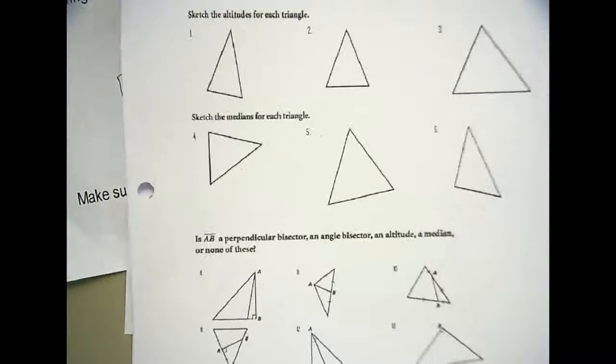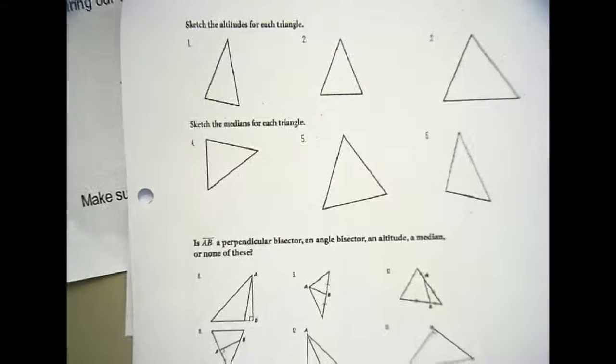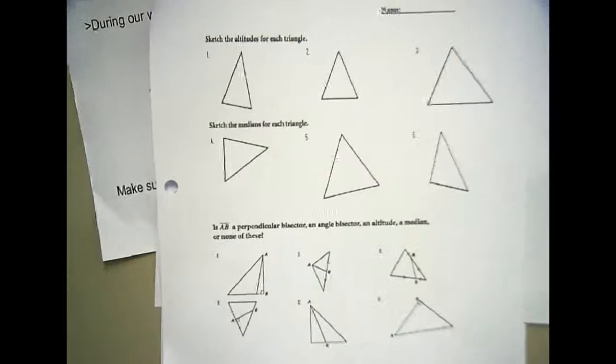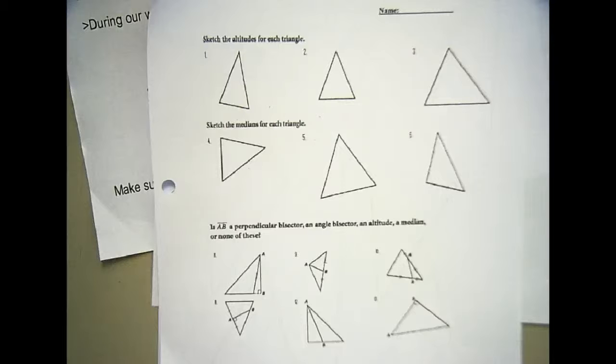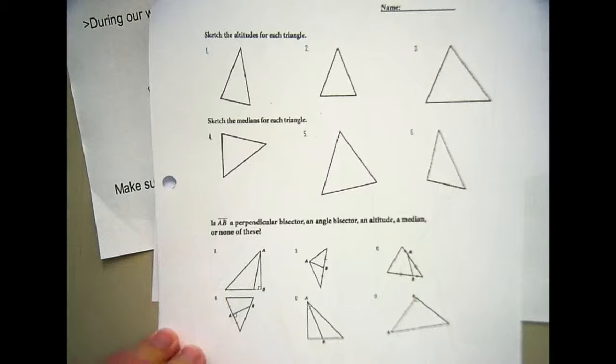This most likely will be your homework today. Okay? Or it might be tomorrow. We'll see how far we get today. I don't know which it will be. I'll let you know at the end of class though. Okay? All right. Any questions?